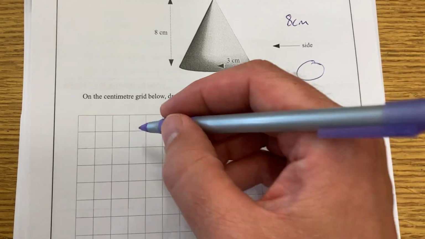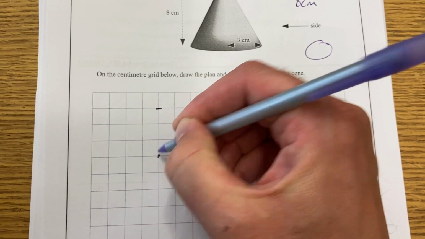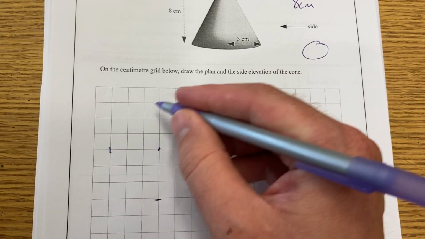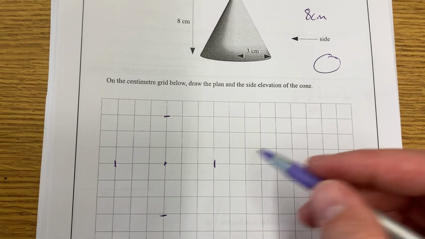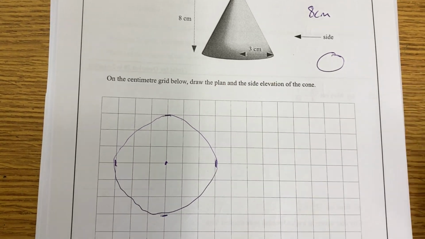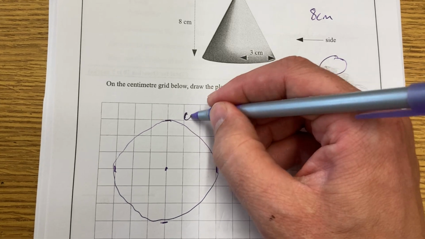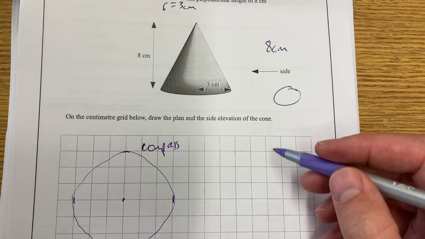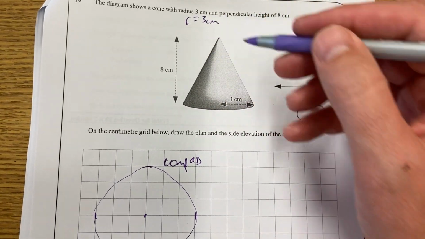Now, the radius is 3, so if I make a mark there, that will be the center, and that will be the mark there. So 3 centimeters each direction from the center. Use a compass, preferably. I'm just going to freehand draw what would roughly be your plan, but you should use a compass. And then the side elevation, we're going to have a height of 8.